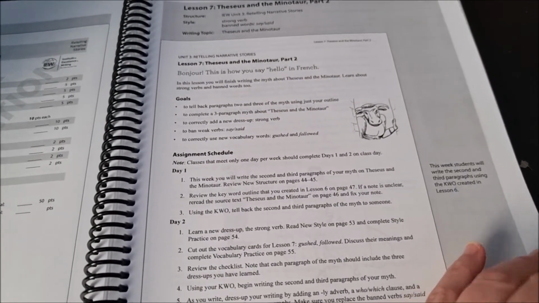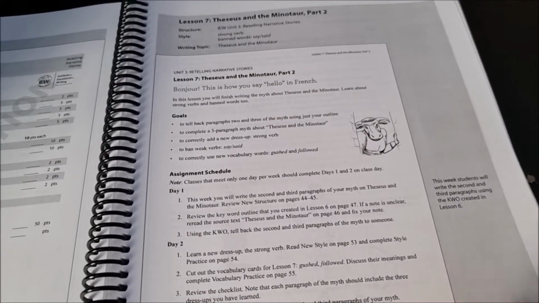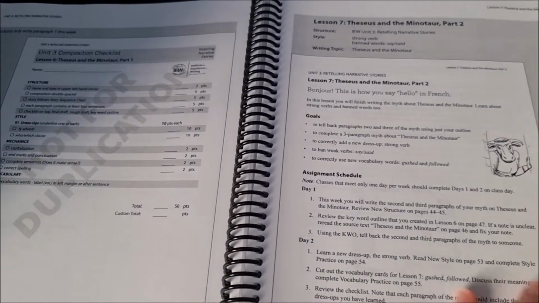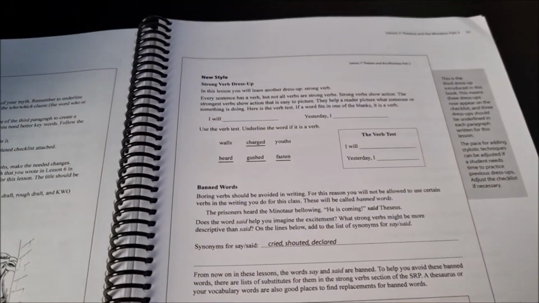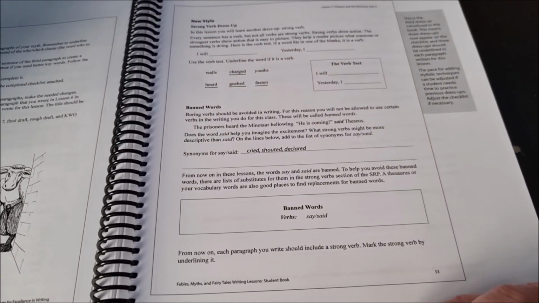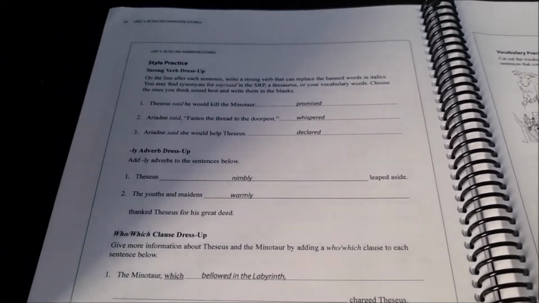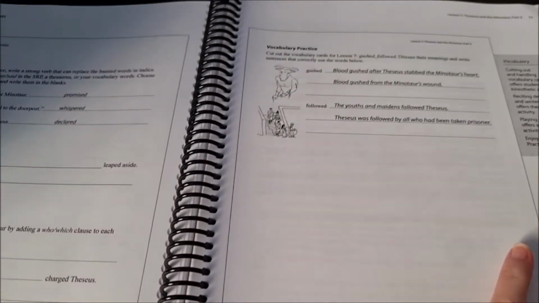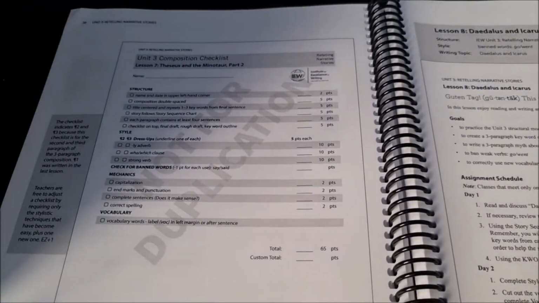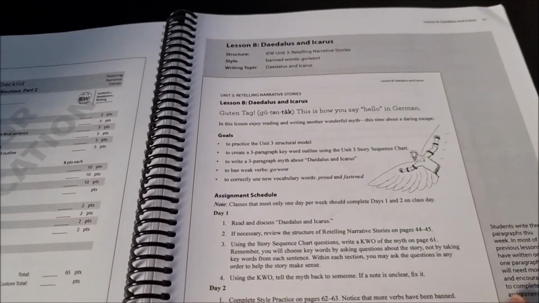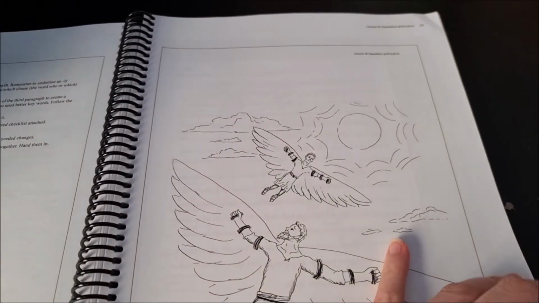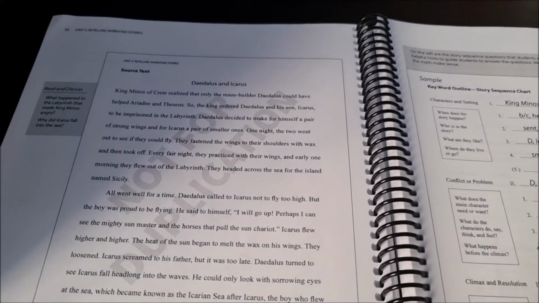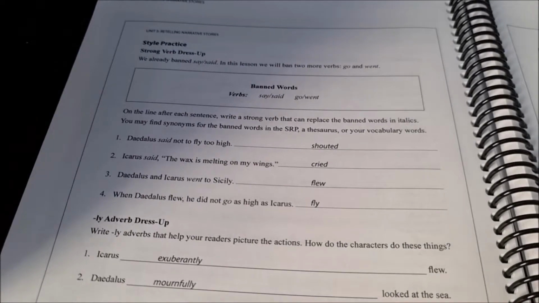It sounds really harsh, but basically it's just trying to get them to be more creative with writing and use different words. So here is the strong verb dress up information for them. Vocabulary. Again, to write our piece. And they're giving some options for the banned words, what you could say instead.